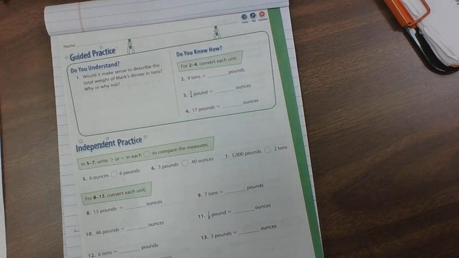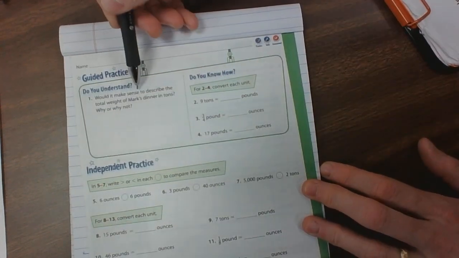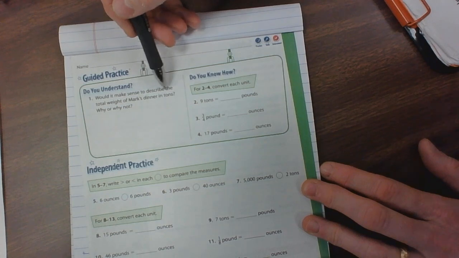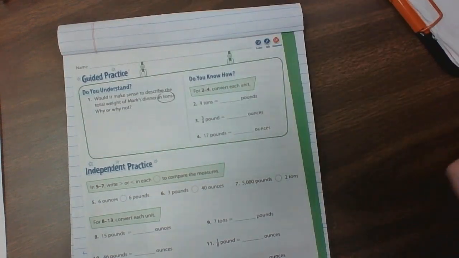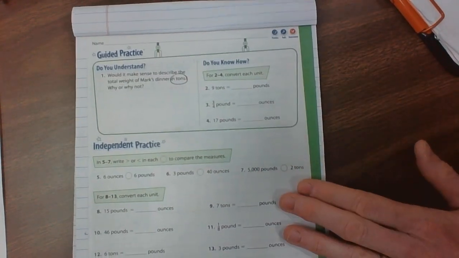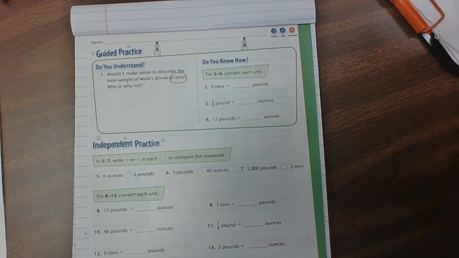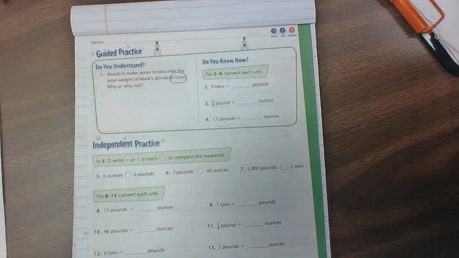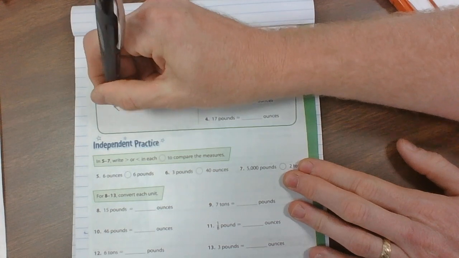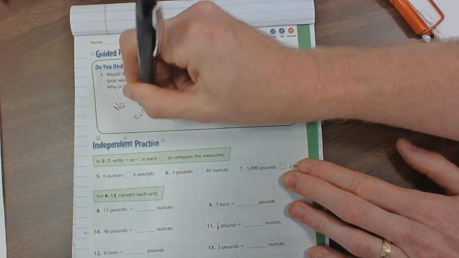This is page 491, okay? So at number 1, would it make sense to describe the total weight of Mark's dinner in tons? Let's think about tons. Tons was that big old horse. Now I know some of us eat like horses, but that's not going to make any sense right here, because we're going to use ounces.